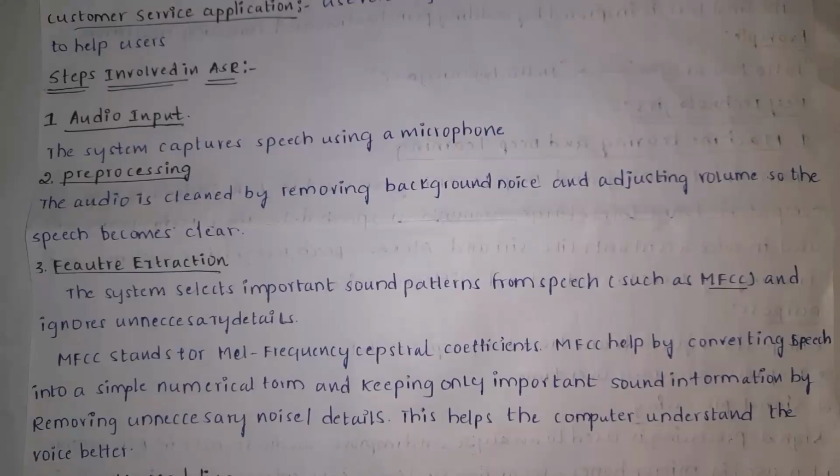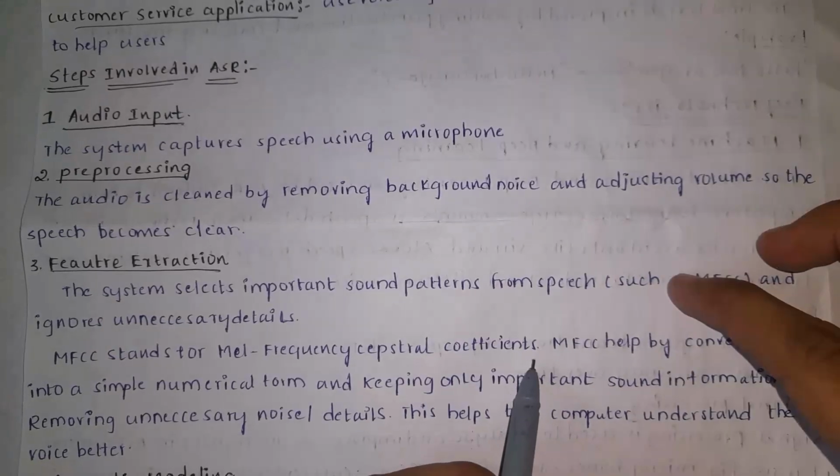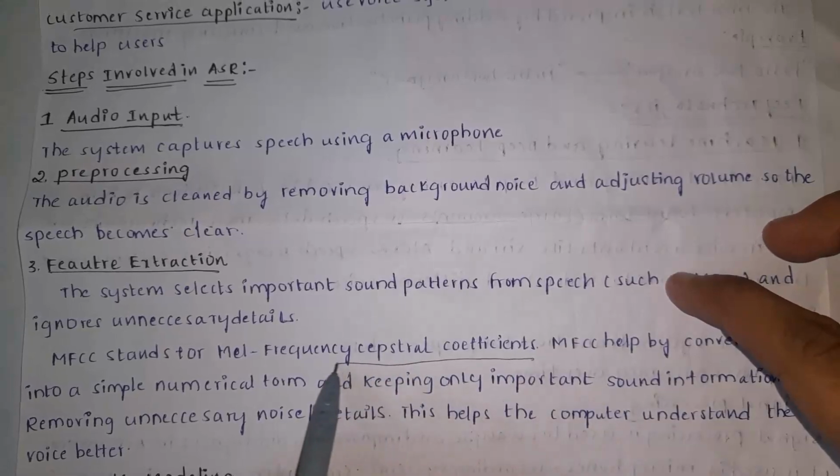For example, whenever I speak, in the background there is a fan sound. That fan sound is removed and only my speech is selected. At first, MFCC will convert our speech into numbers, that is, numerical form, and based on these numbers, important sound is selected by removing unnecessary details. So MFCC stands for Mel frequency cepstral coefficient.